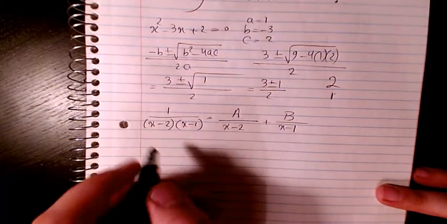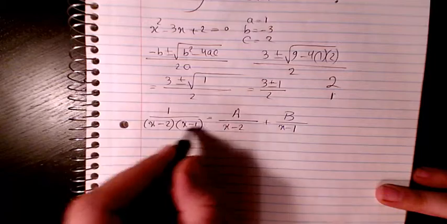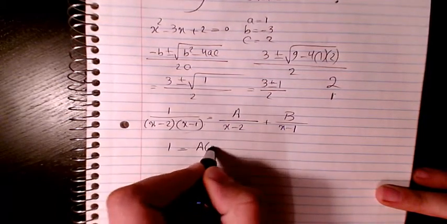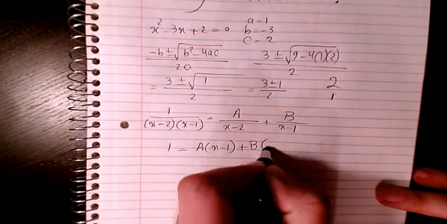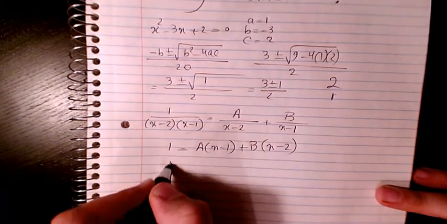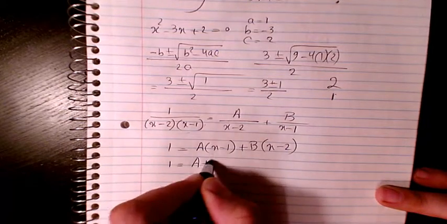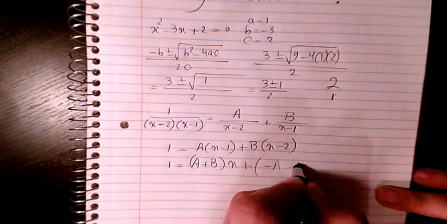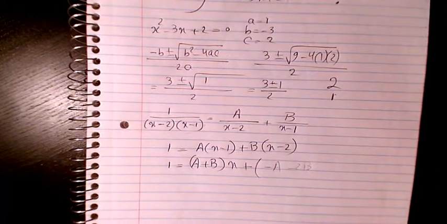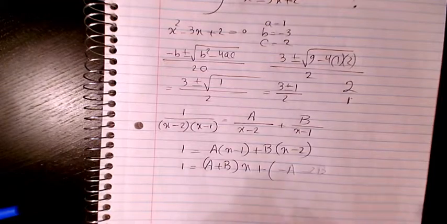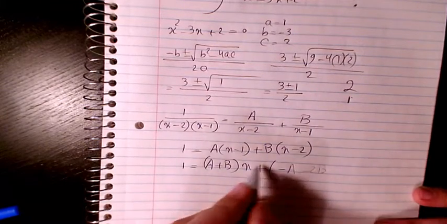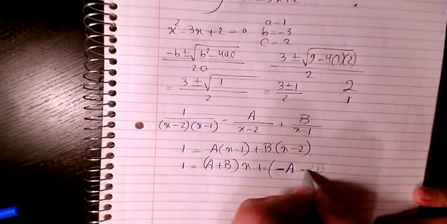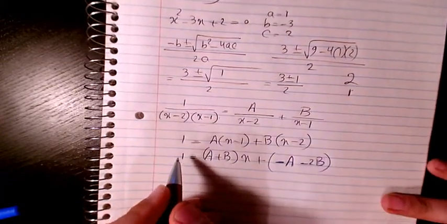So in order to solve this, I multiply both sides by x minus 2 times x minus 1. So I will have 1 equals a times x minus 1 plus b times x minus 2. So I will have a plus bx. Then I will have negative a, negative 2b. My pen died. Okay, I had to change my pen. So where are we here? So I have negative a, negative 2b. That will be equal to 1.